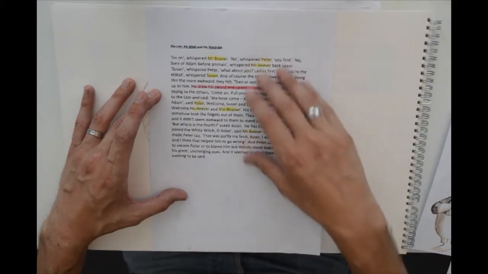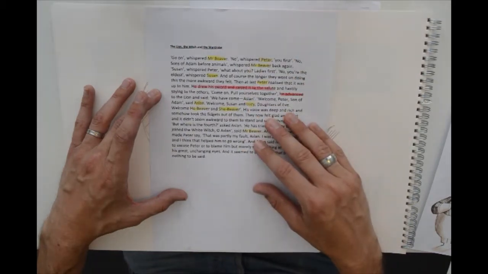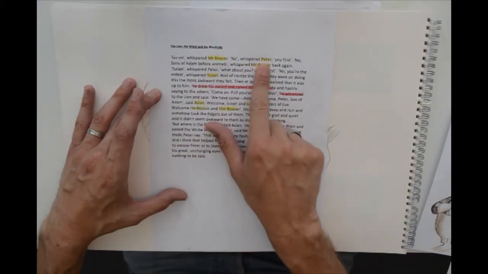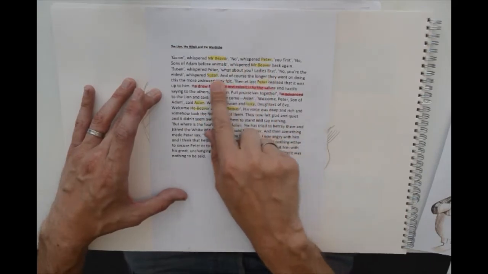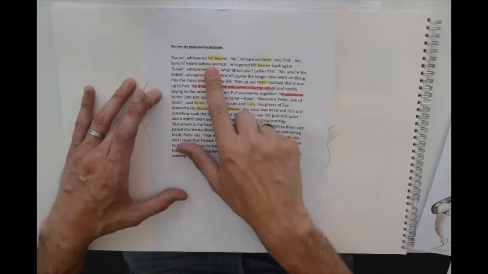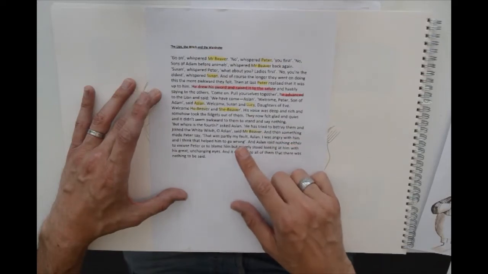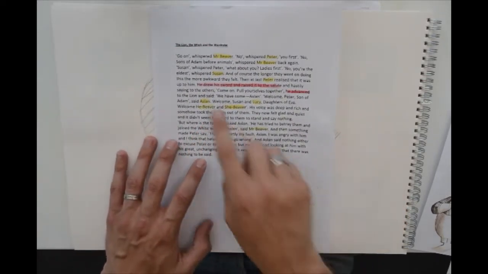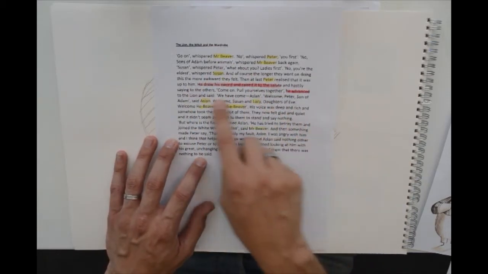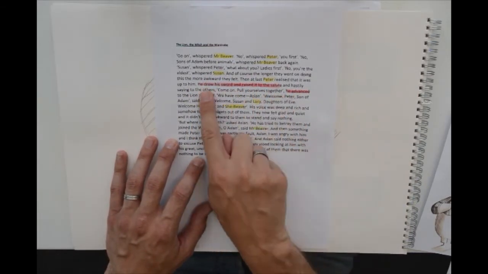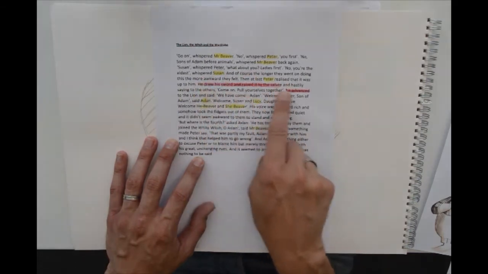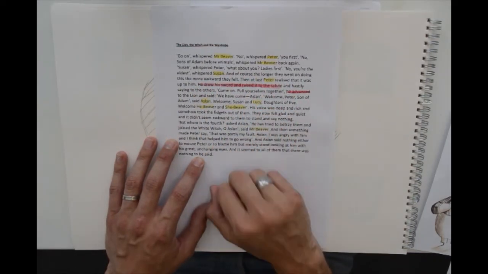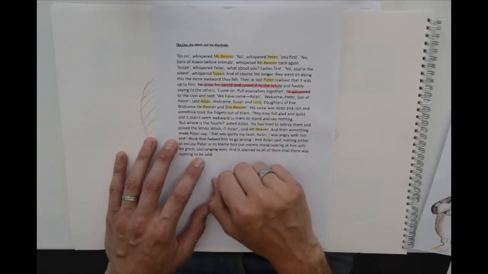I've got the extract from The Lion, the Witch and the Wardrobe here, and as you can see, I've highlighted where I've got my characters: Mr. Beaver, Peter, Susan, Aslan and Lucy. I've also highlighted in a different colour part of an action that I found quite interesting, that's going to be part of the illustration.